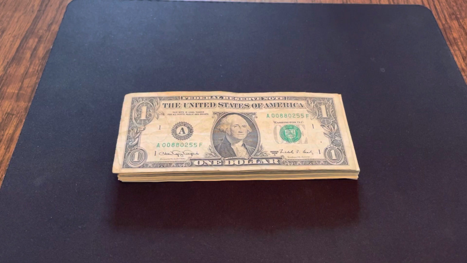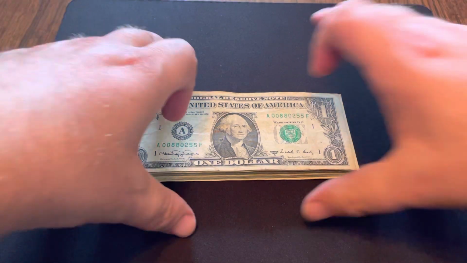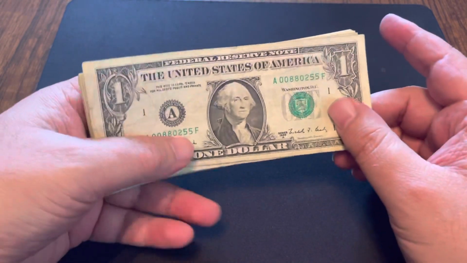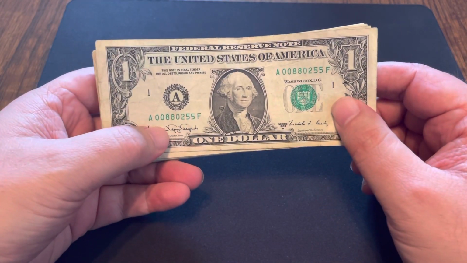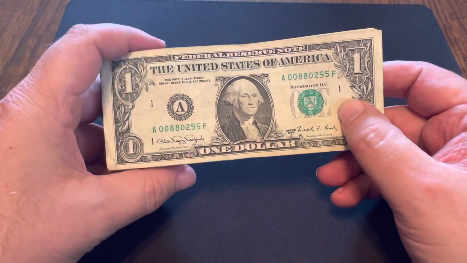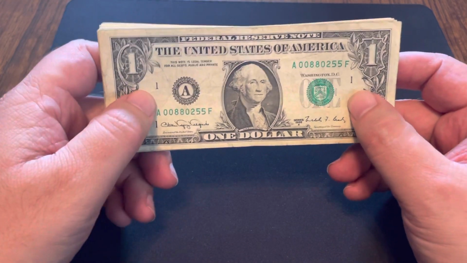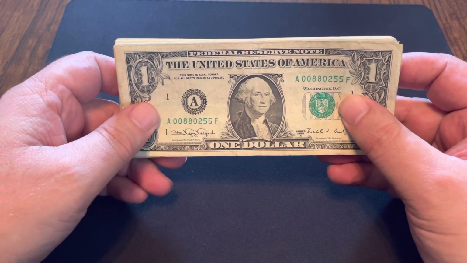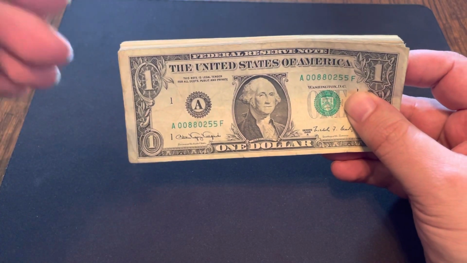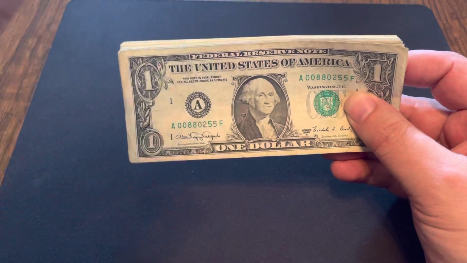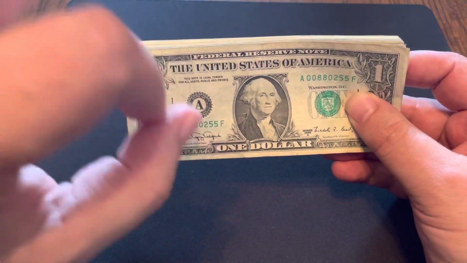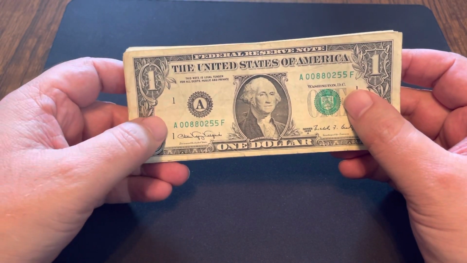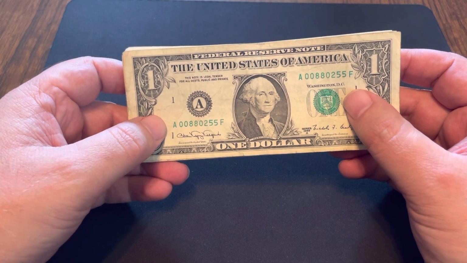So away we go. Number 10, the first thing you want to know about a web note is, what is a web note? How is it made? What is it that's different? And the answer to that is, normally when notes are printed, they will print a sheet and they will continue to repeat sheets. And the sheet is divided up into sections, and each section you can identify on a bill exactly what section it came from.